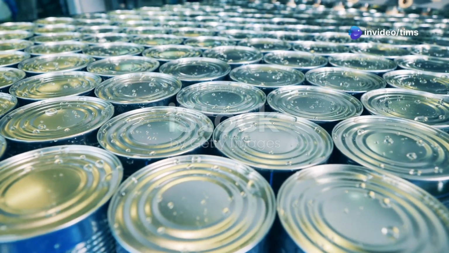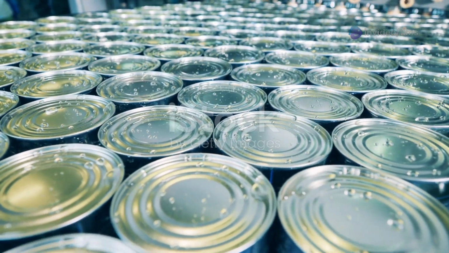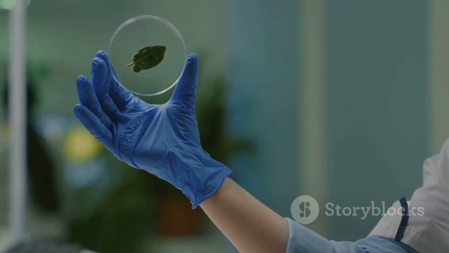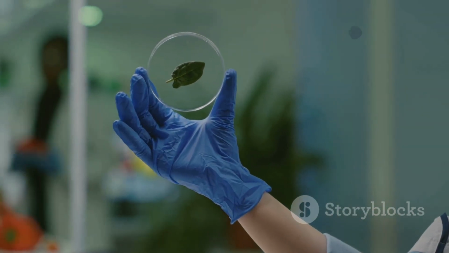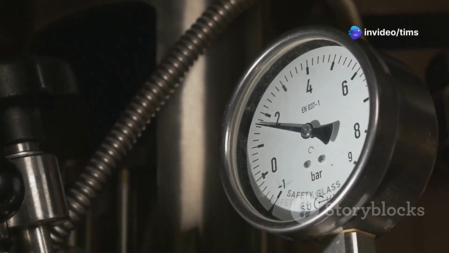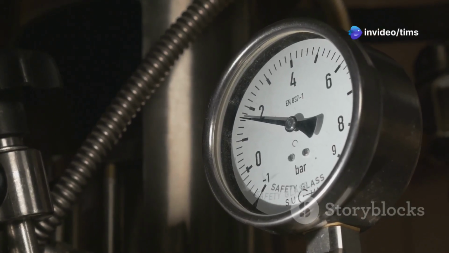A proper double seam acts as a barrier between the food inside the can and the outside environment. It prevents air and microorganisms from entering the can and spoiling the food. The seam also helps maintain the pressure inside the can, which is essential for preserving the food.